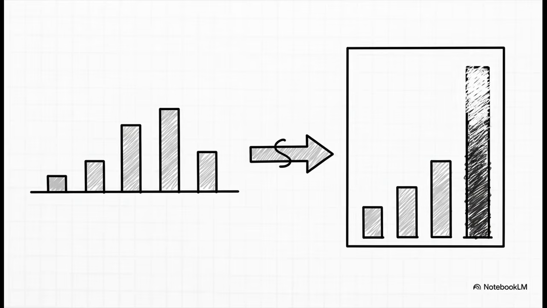After that, we pop those scaled scores into something called the softmax function. Softmax is brilliant. It does 2 things. It makes sure all the scores are positive numbers, and it makes them all add up perfectly to 1. So what we end up with isn't just a bunch of random scores anymore, it's a perfect probability distribution.